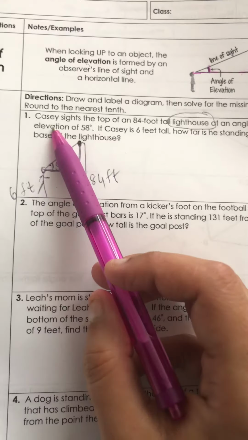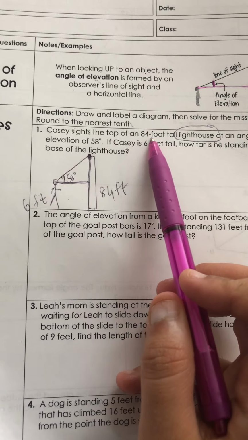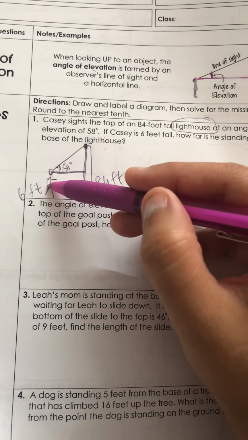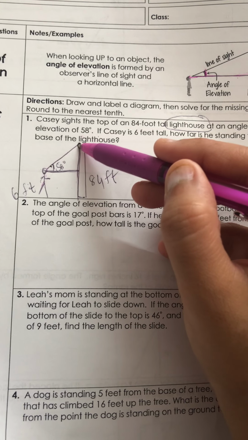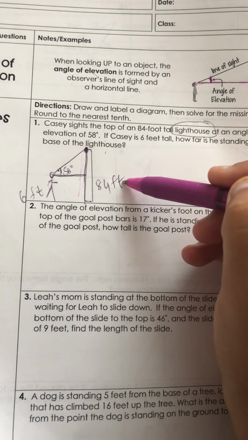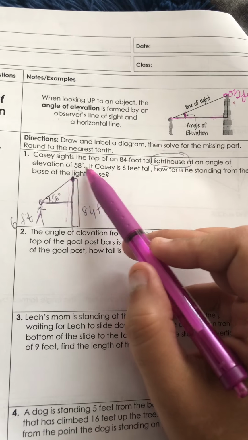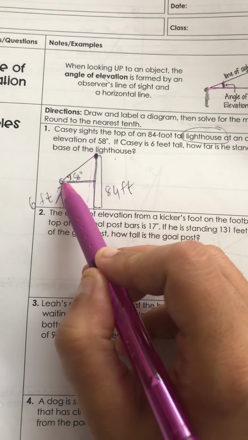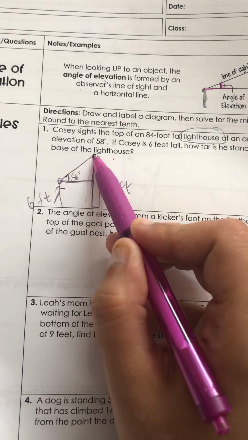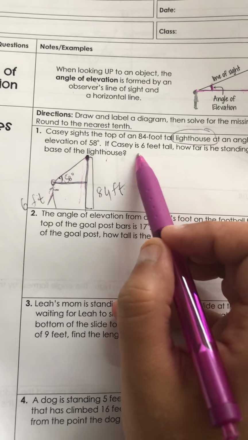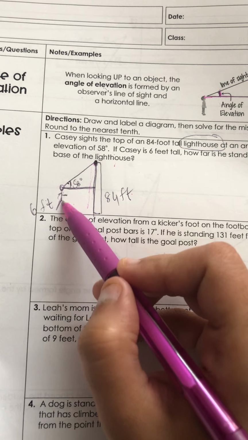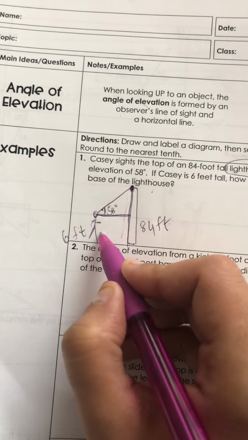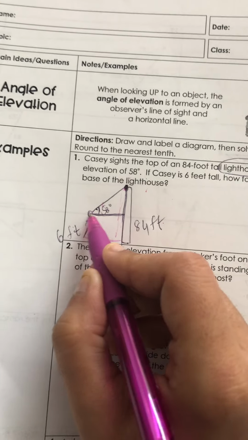In this question, Casey sights the top of an 84-foot tall lighthouse. This is the lighthouse, and this is Casey. He wants to look at the top of the lighthouse, which is 84 feet tall, at an angle of elevation of 58 degrees. The angle of elevation is the angle from the straight horizontal line where he's standing to the top. If Casey is 6 feet tall, how far is he standing from the base of the lighthouse? We need to find this distance, which is exactly the same as this distance.